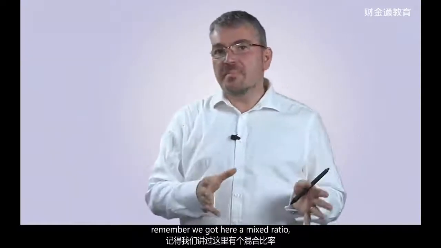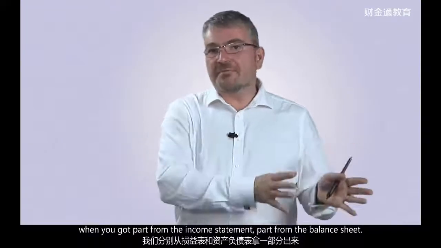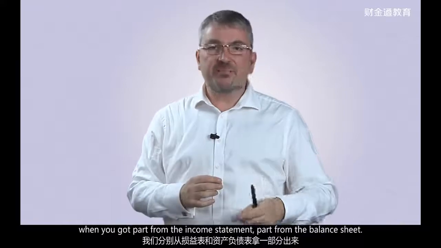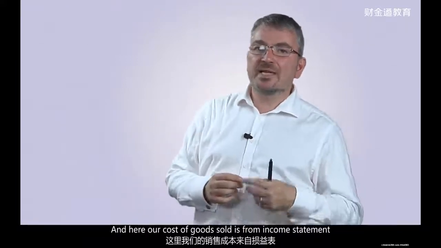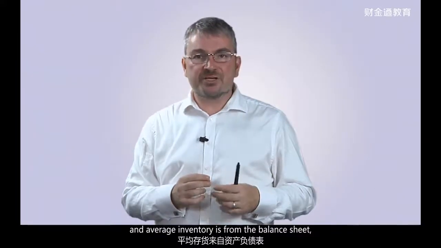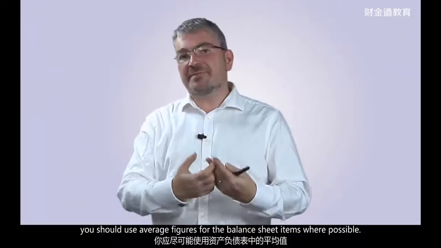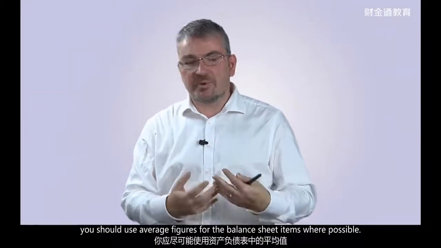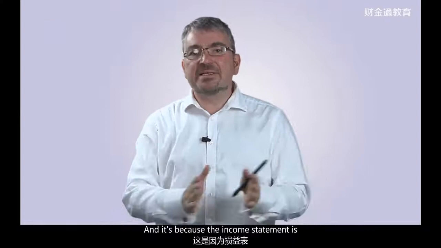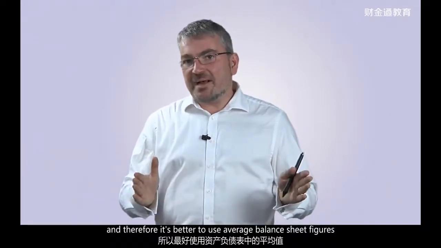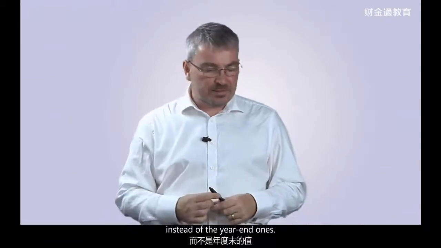Why are we using average inventory? Remember, we've got here a mixed ratio. When you've got part from the income statement, part from the balance sheet, and here cost of goods sold is from the income statement and average inventory is from the balance sheet, you should use average figures for the balance sheet items where possible. And it's because the income statement is dynamic and spans a period, and therefore it's better to use average balance sheet figures than simply year-end ones.